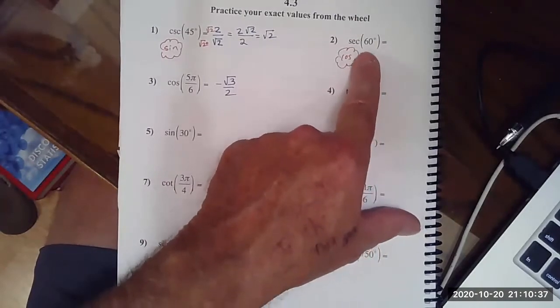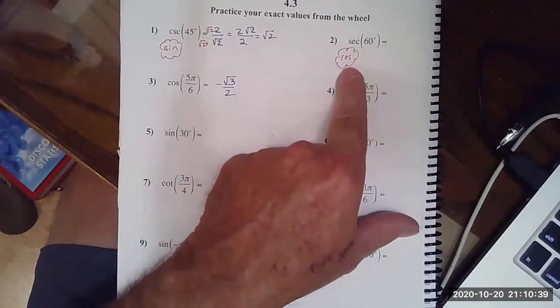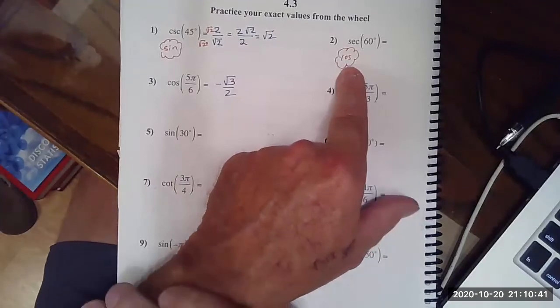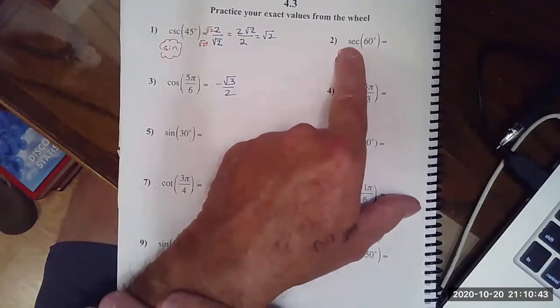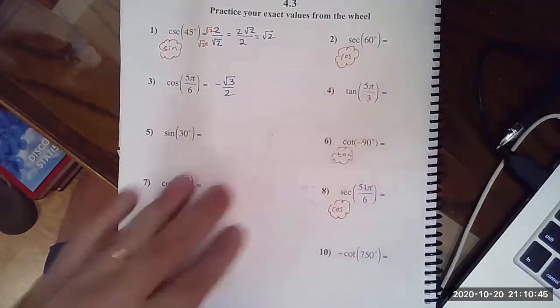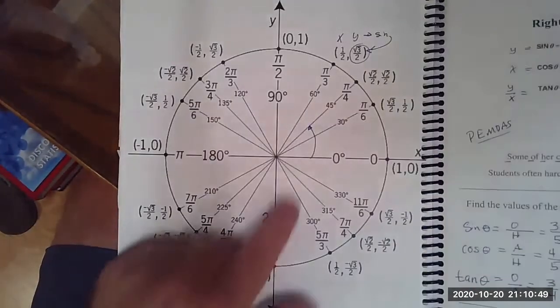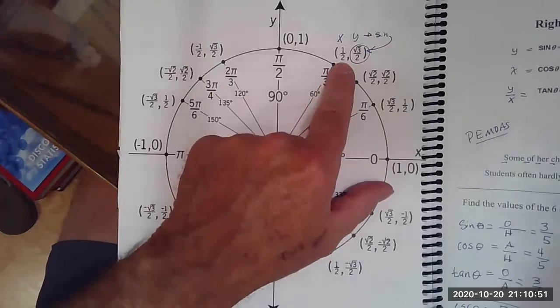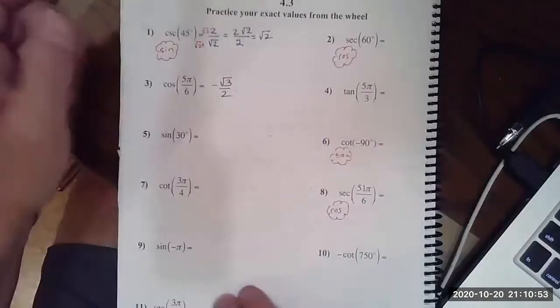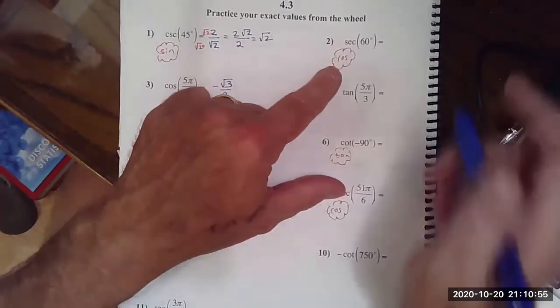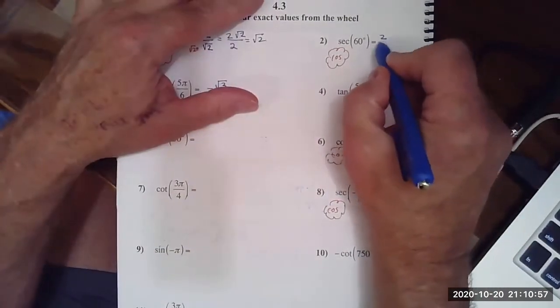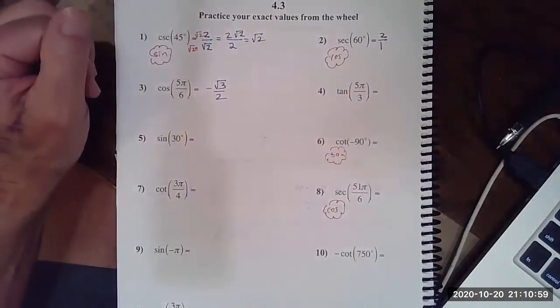Okay, over here. So I'm looking for 60 degrees, but think cosine first, after which I'll take the reciprocal of the answer because it's secant. Look for 60 degrees, think cosine. Cosine is a half. Now take the reciprocal, because secant is the reciprocal of cosine. Take the reciprocal, 2 over 1, which is, of course, 2.